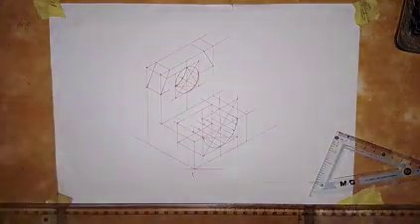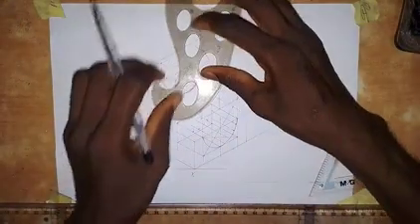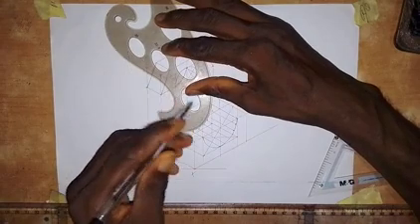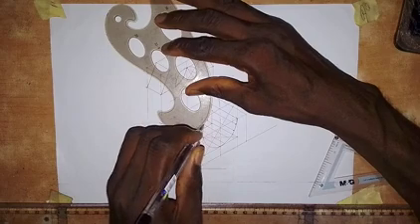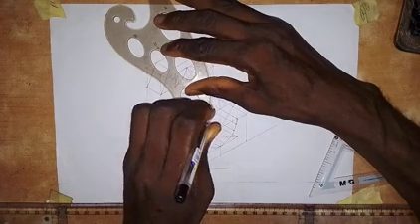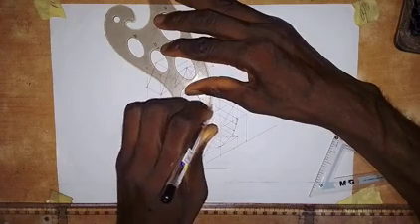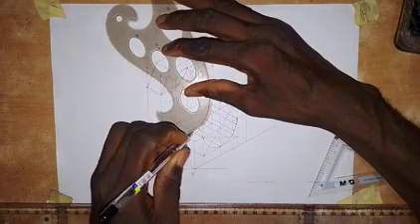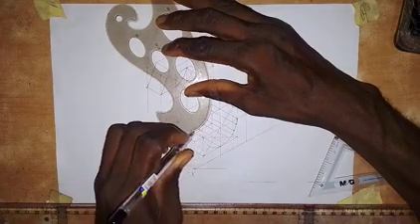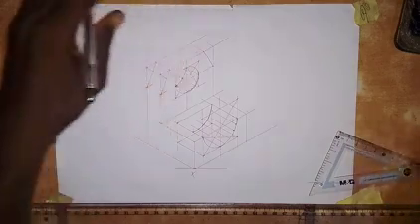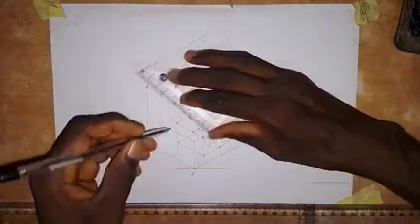I'm going to use the French curve to do that. I will set the French curve like this. Okay, so I can join these ones together. Then I can join this together. All right, so this is how the curve will be. Down here, that's how we have it.